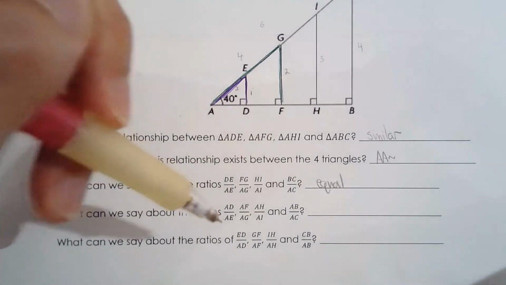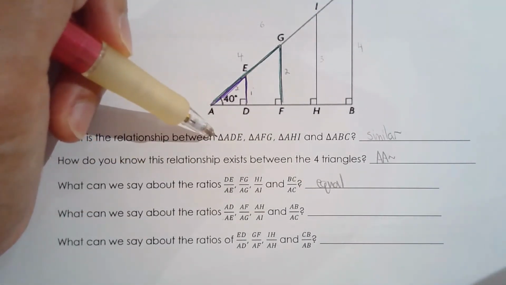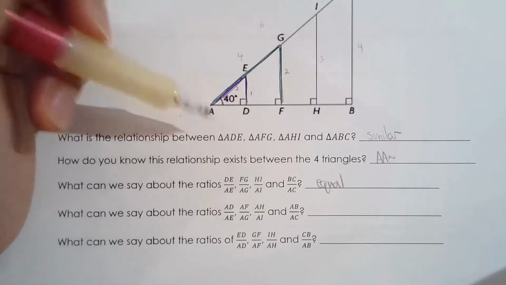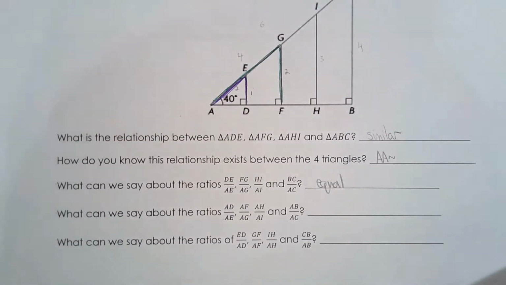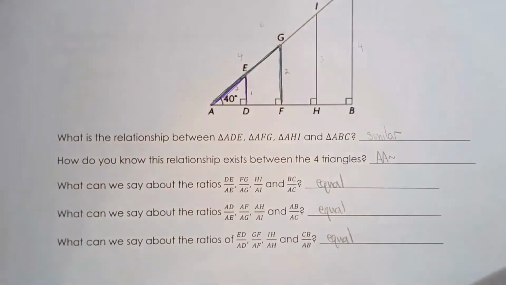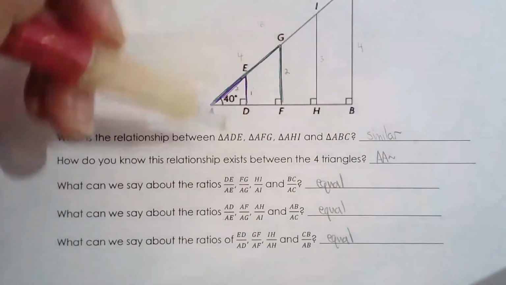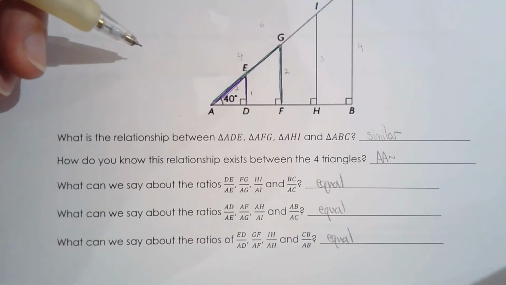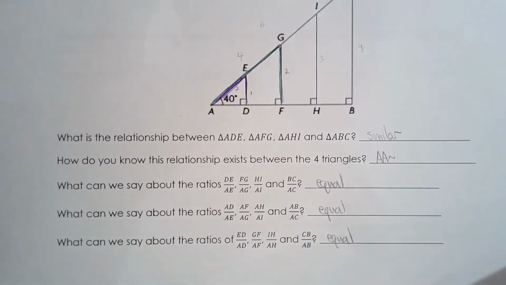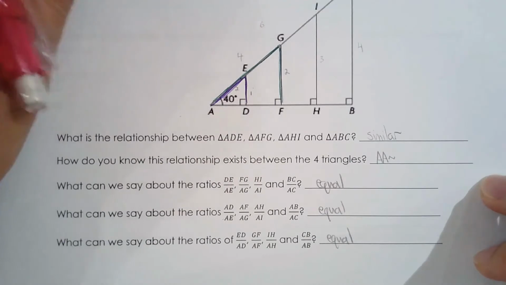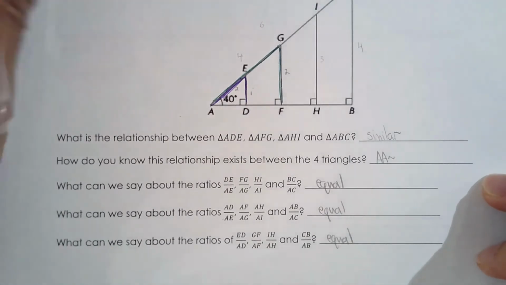And they're only equal because of the fact that we stated above, because the four triangles are similar to one another. Yes, AF is longer than AD and AG is longer than AE, but they're similar triangles, so the ratio will be the same. They'll be equal. So take your time, study the ratios and highlight the diagram, and you'll notice that the ratios are equal. So what we really want to do is actually work with these ratios.